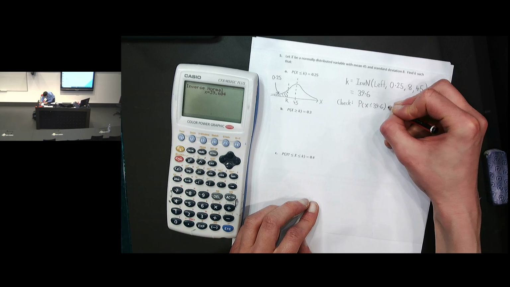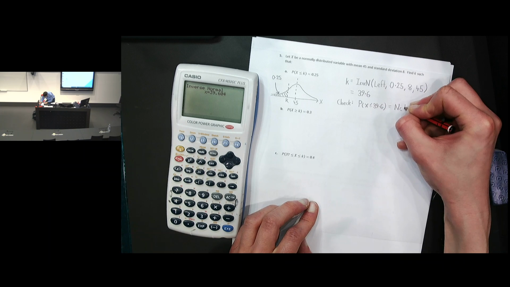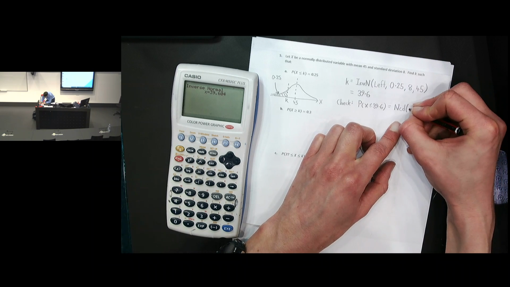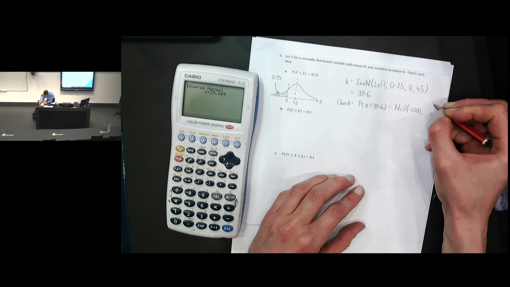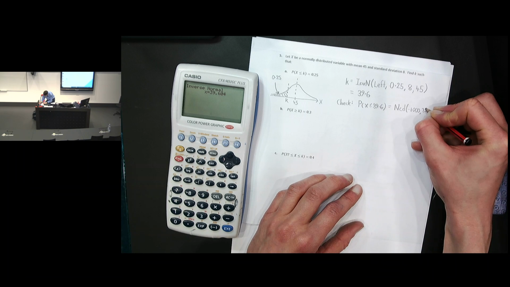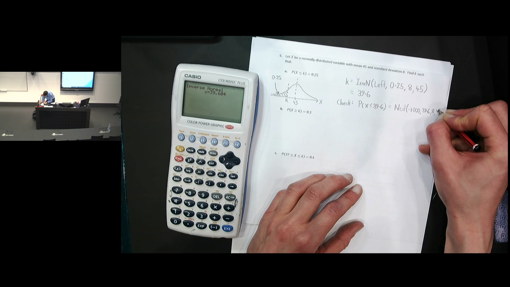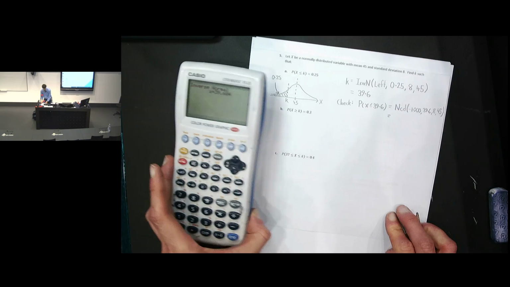So I'm going to say that this is equal to NCD. The first thing for NCD is the lower, so it's going to be like minus 1,000. I want to go up to 39.6. I have a standard deviation of 8 and a mean of 45. So let's just drop that into the calculator.